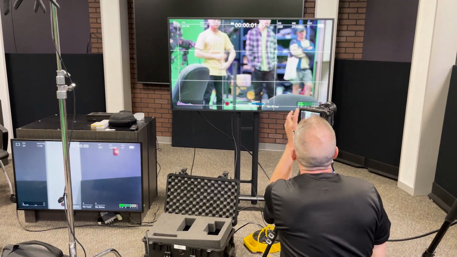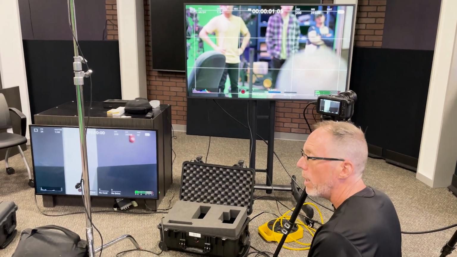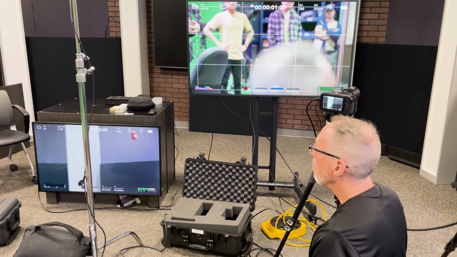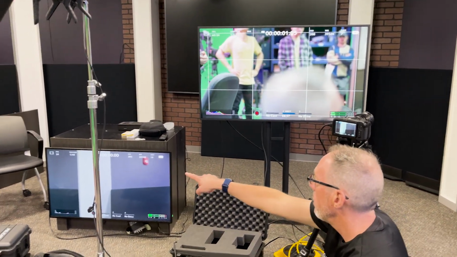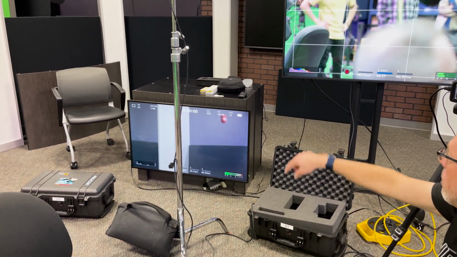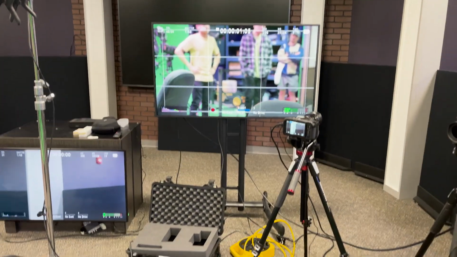Then you have your shutter speed here. If you remember in the video, we talk about how normal shutter speed will be twice your frame rate. So if you look down there, the FPS is at 24 and the shutter is at 48, 1/48 of a second.